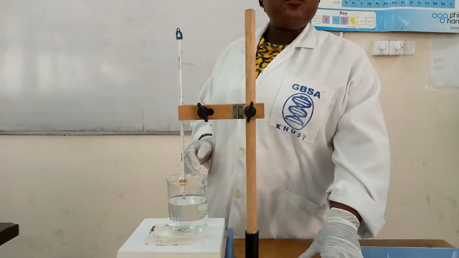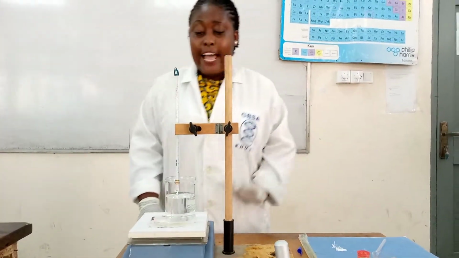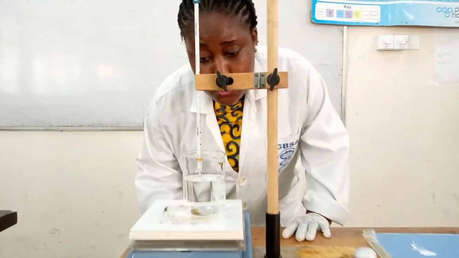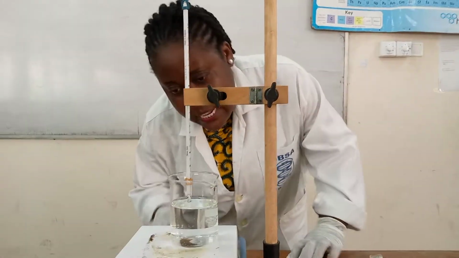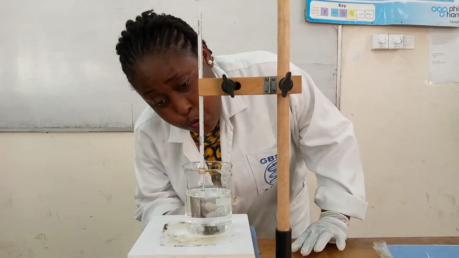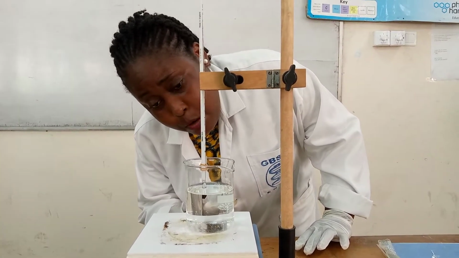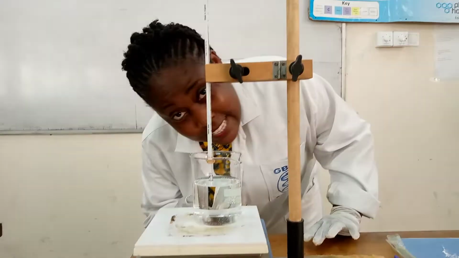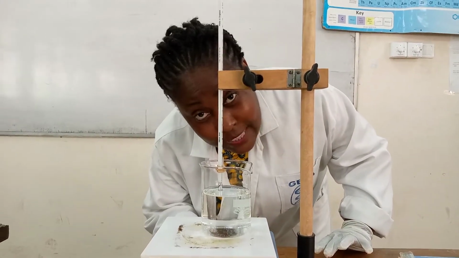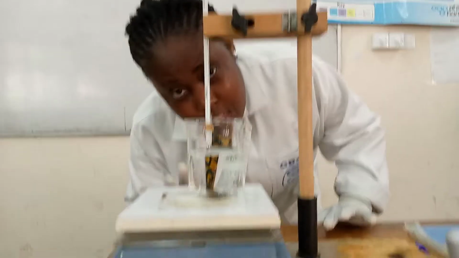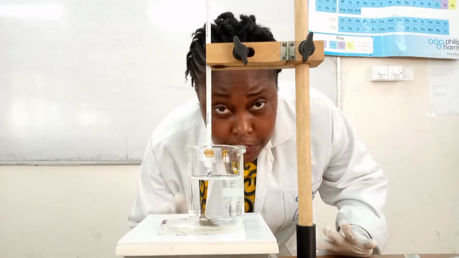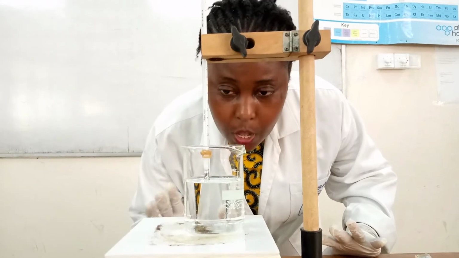So now we have to wait patiently. As we are waiting, you will be observing the sample in the tube. You have to observe. When you see that the bottom of the capillary tube begins, you see that there are bubbles coming out, like it's turning colorless. It means that it has started melting. So we record that temperature. And when everything in the tube becomes colorless, then it has finished melting. Then record that temperature also.